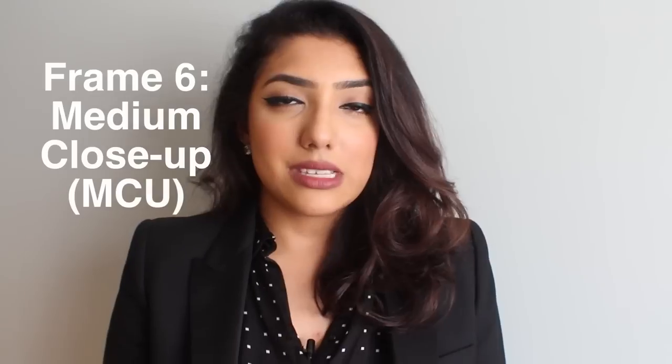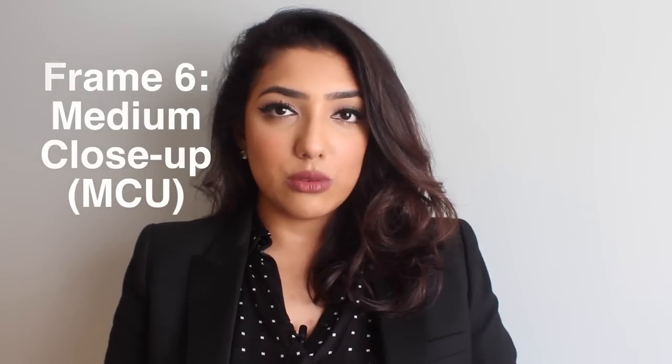Your medium close-up is, again, a little bit more zoomed in, but it's your bust and above. And you wouldn't necessarily do 2 or 3 people with this shot. You probably do one person because you're trying to focus in on a specific person and an emotion that they're trying to convey, or a conversation or idea that they're trying to portray.